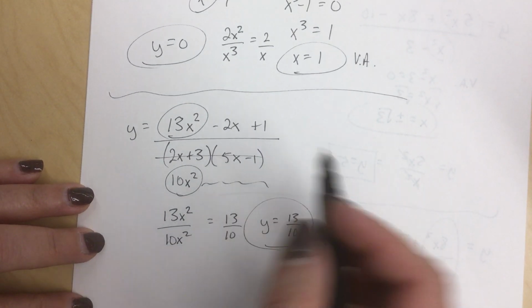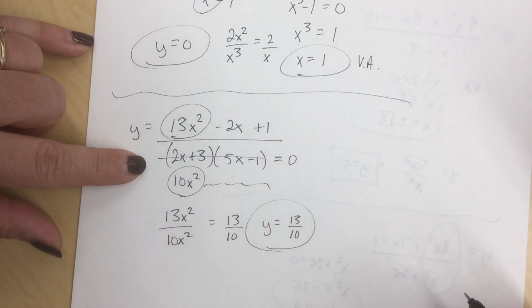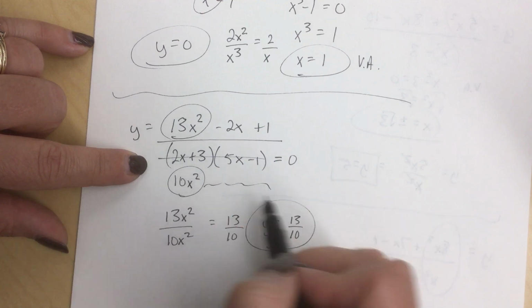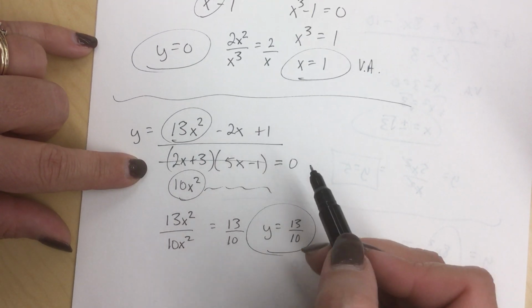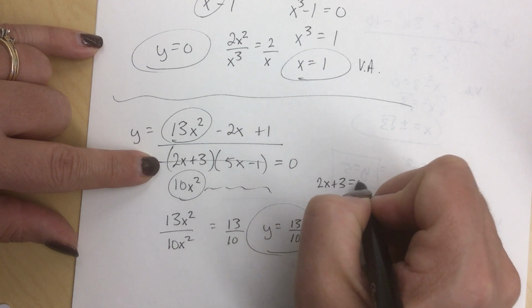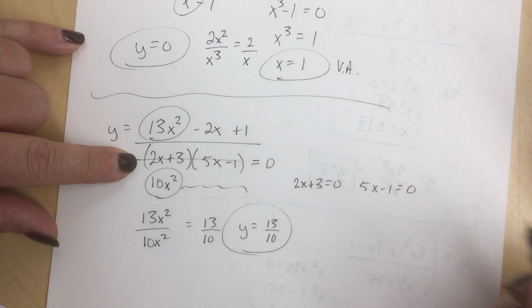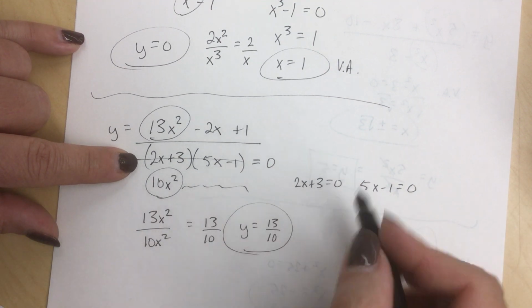Okay? Now, to go back and get your vertical asymptotes, you're going to set the denominator equal to 0. Well, it's already factored out, so don't multiply it out. Factored is wonderful. So take 2x plus 3 and set it equal to 0, and take 5x minus 1 and set it equal to 0. Set each individual factor equal to 0.